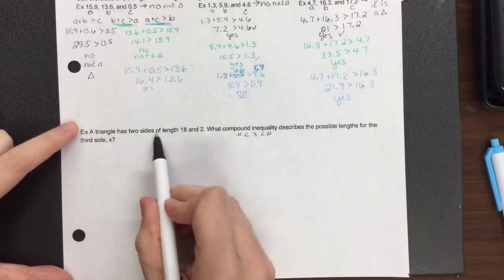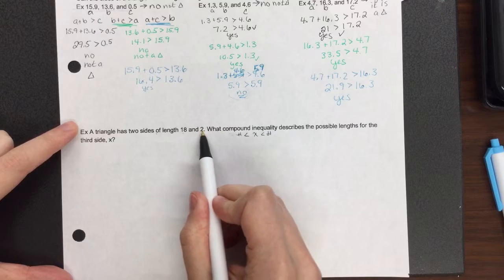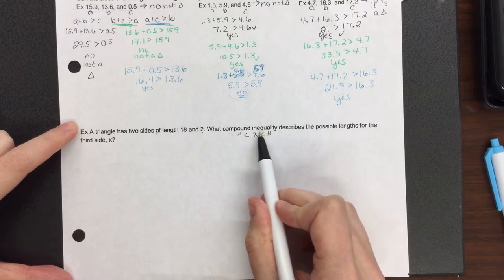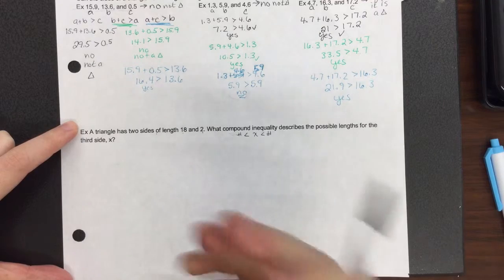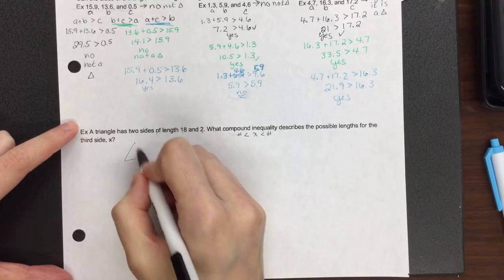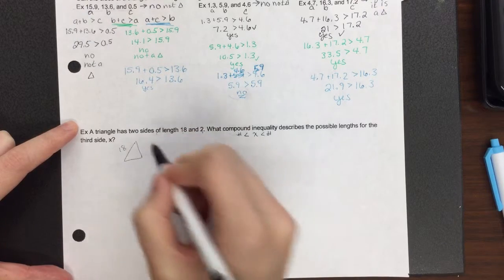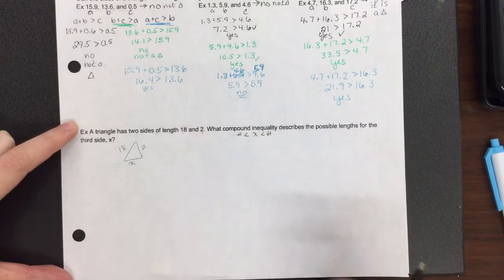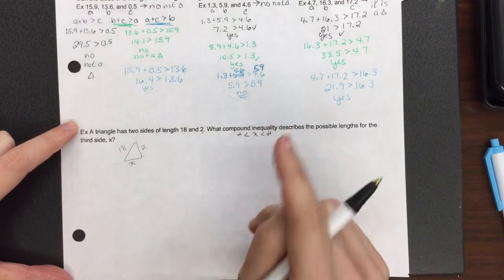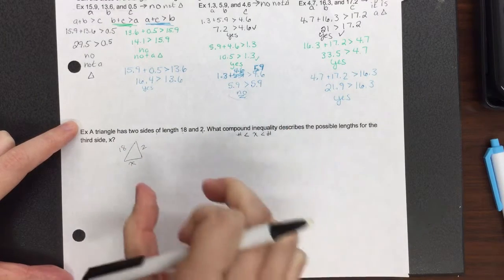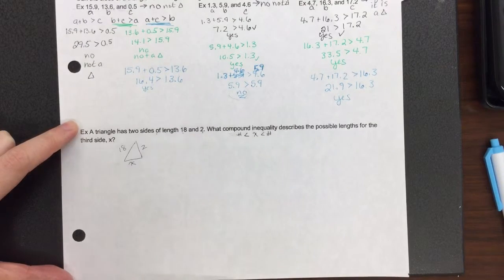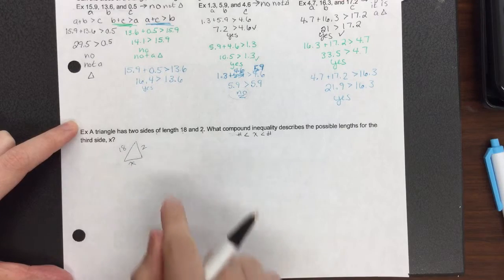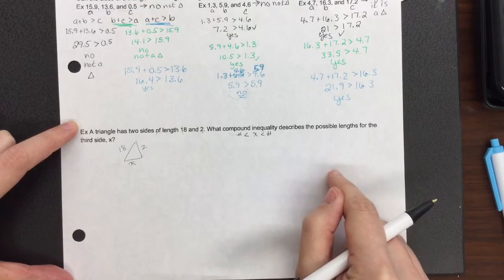So a triangle has 2 side lengths, 18 and 2, right? What compound inequality describes the possible length for the third side? So if we're looking at a triangle with sides 18, 2, and x, we're still using that triangle inequality theorem that says you've got to add 2 sides up to see if it's greater than the third side, and you've got to try all 3 different possibilities.